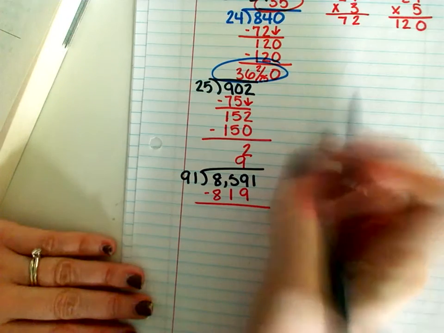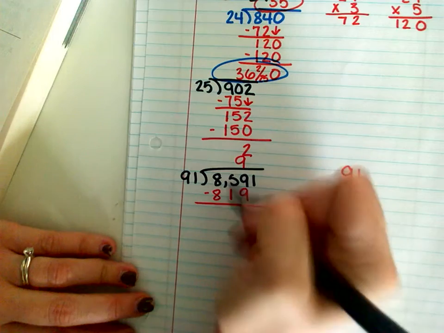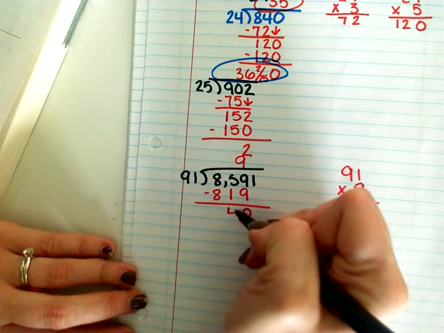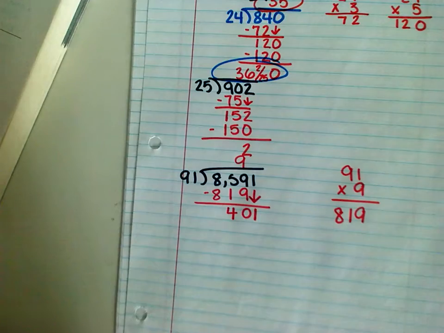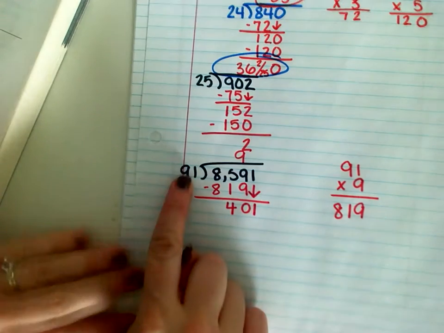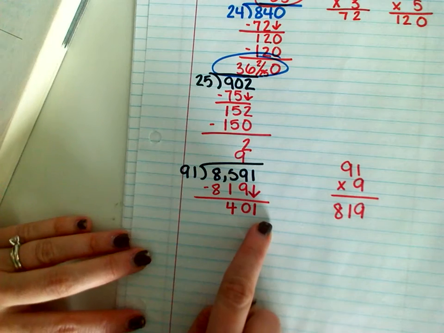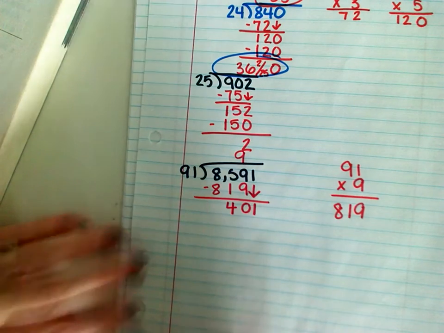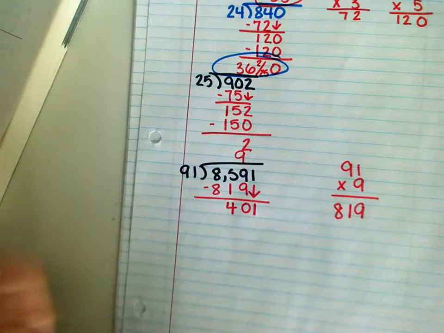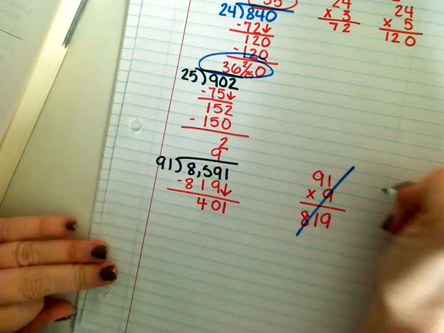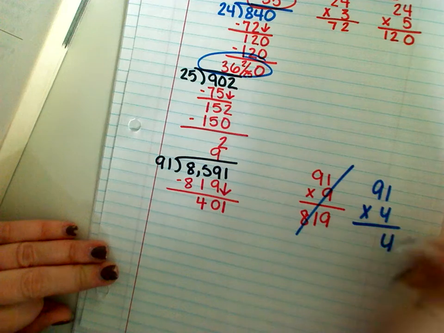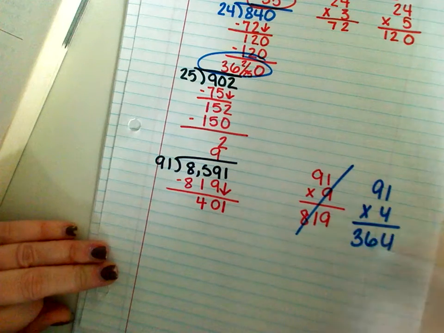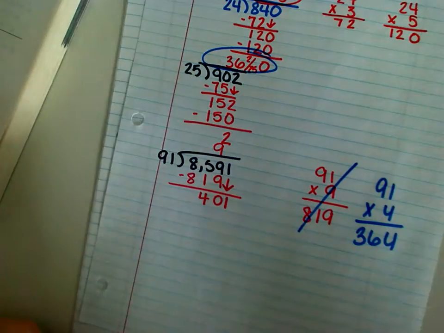9 minus 9 is? 0. 5 minus 1 is? 1. 4. And bring down the 1. Great. Now we need to know how many times does 91 go into 401? What should we try? 4. All right, let's try it. 91 times 4. 364. Yeah, pretty close.